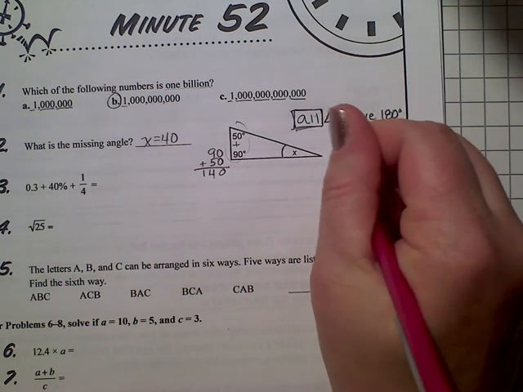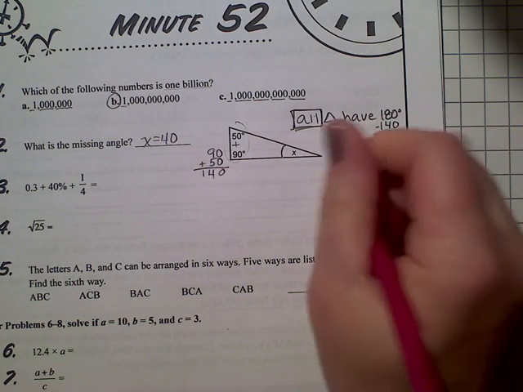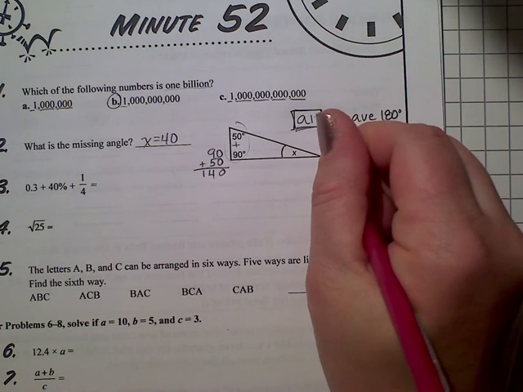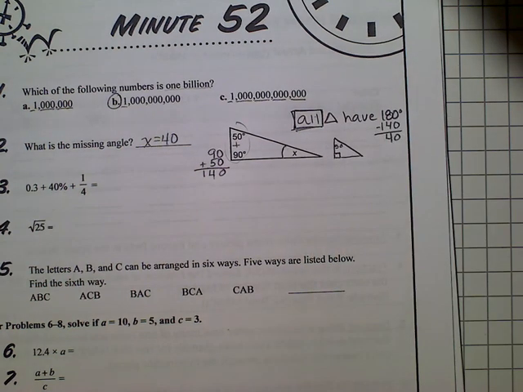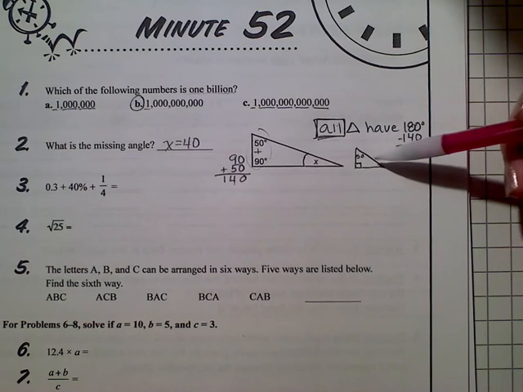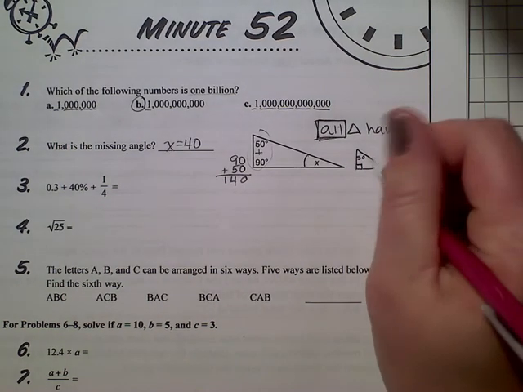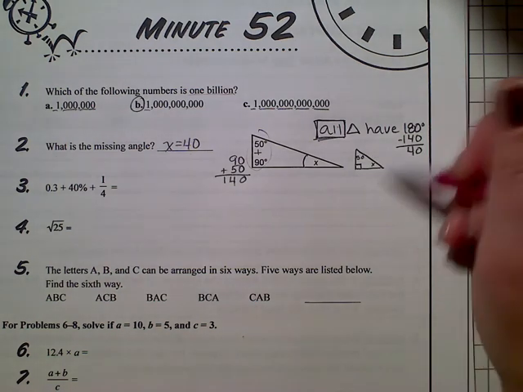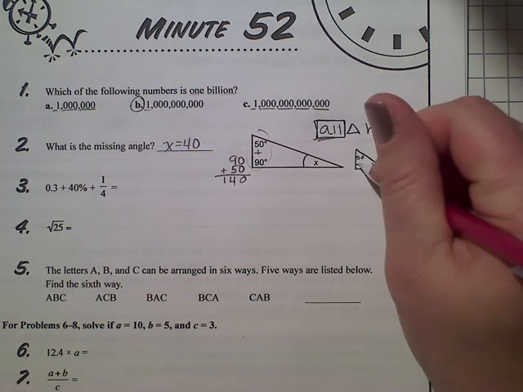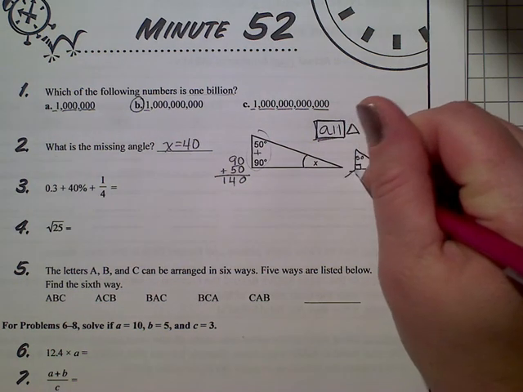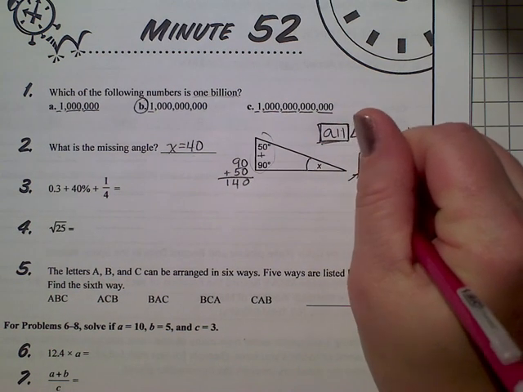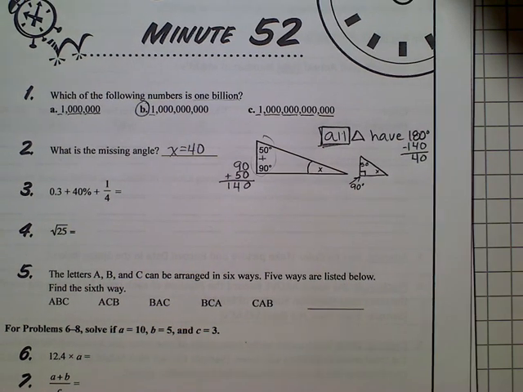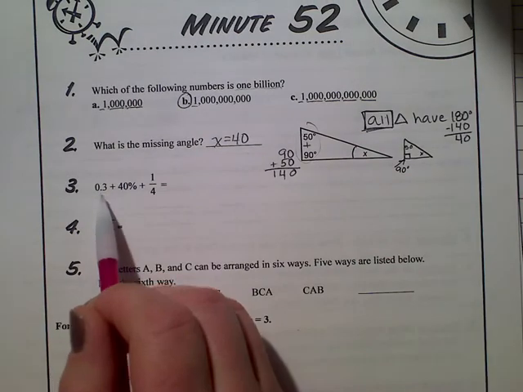Sometimes I will share this. They'll show you a picture like this, and they'll put a little mark here to show that it's a right angle, and then they'll give you this one, and this will stump kids because they'll say what's the missing angle, and kids will go, well, they don't have enough information. Remember, if you see this, this always equals 90 degrees. So this is 90 degrees. So if you ever see that, just so you know.